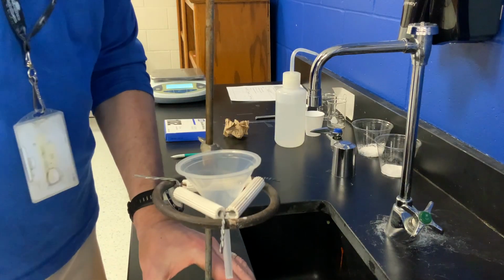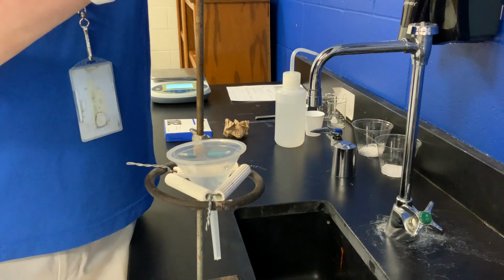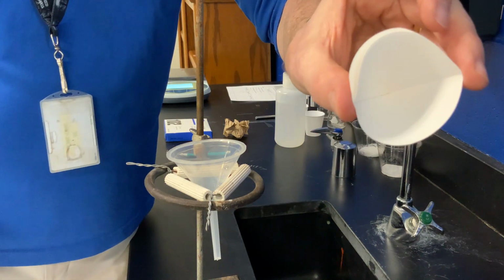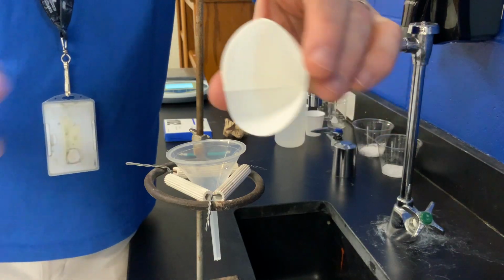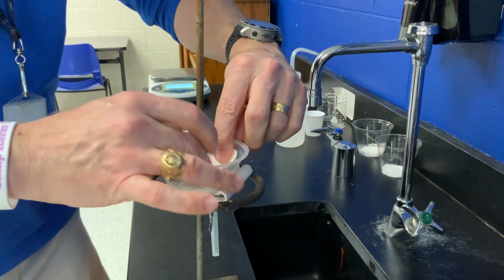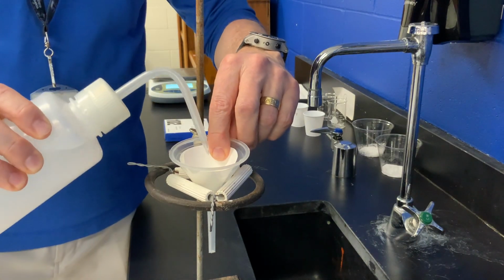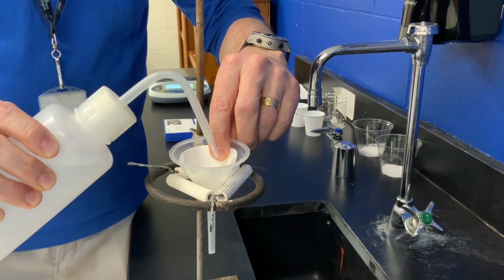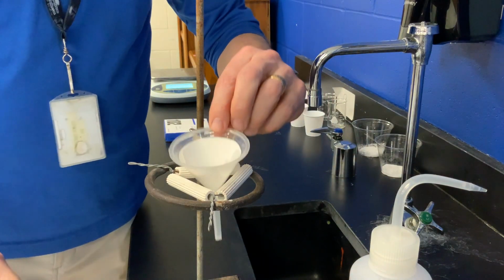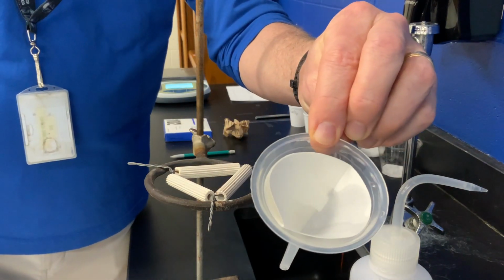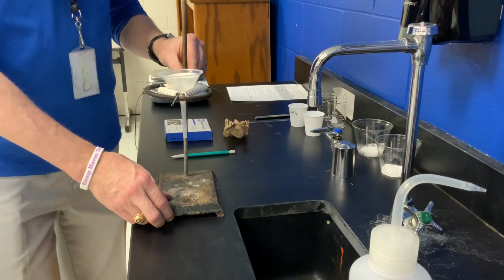You take your filtration apparatus, you open your filter so that you cannot see through it, okay? So it looks like a little cone. You put it into the funnel. You take your wash bottle, you hit it with 2 or 3 small squirts of water, and what that does is it sticks it to the funnel. After that, you follow instructions.